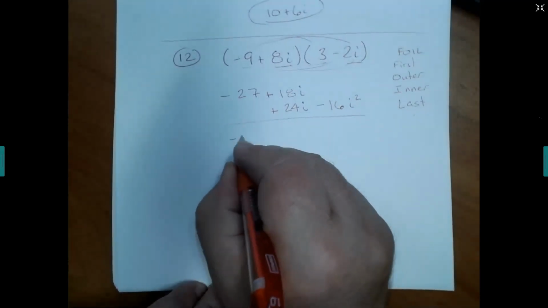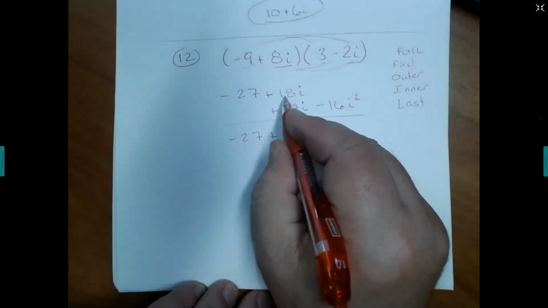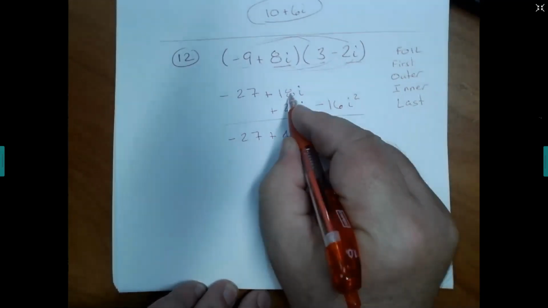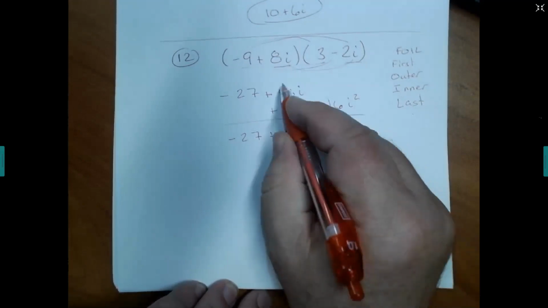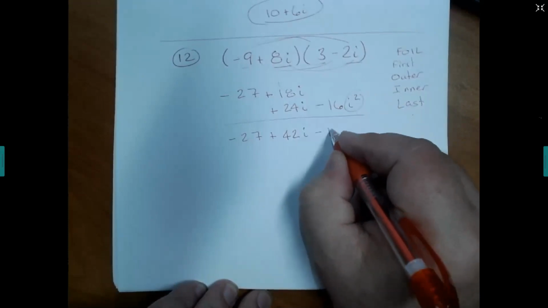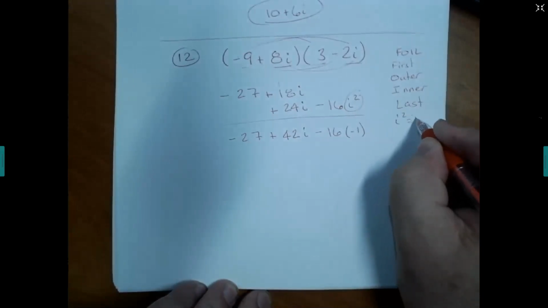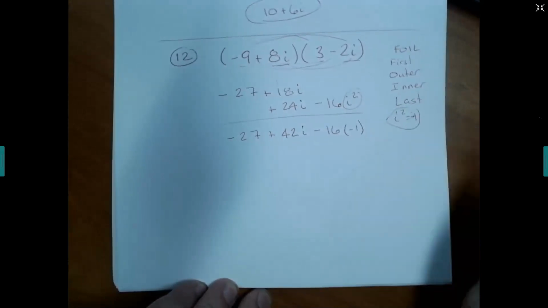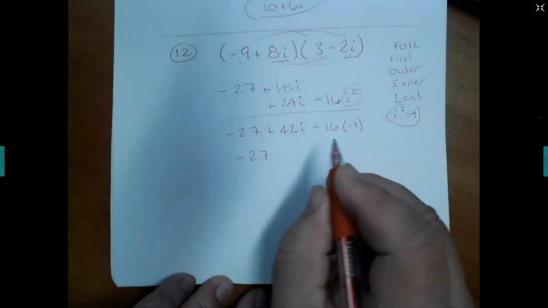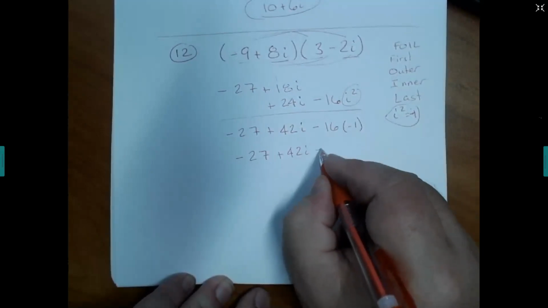Combine like terms. We have -27, positive and positive. So 24 plus 18 is 42. 8 plus 4 is 12. Carry the 1, 2, 3, 4. But we also see an I squared here, which I squared, remember, is -1. -27 plus 42i. Negative times negative is a positive.